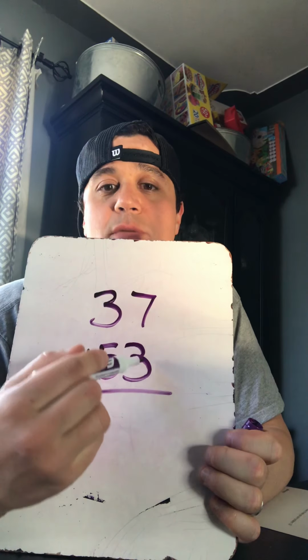If I look at number 2, if I look at the numbers in the ones column, because my two numbers are 37 plus 53. Okay? If I look right here, I know 7 and 3 are 10, right?